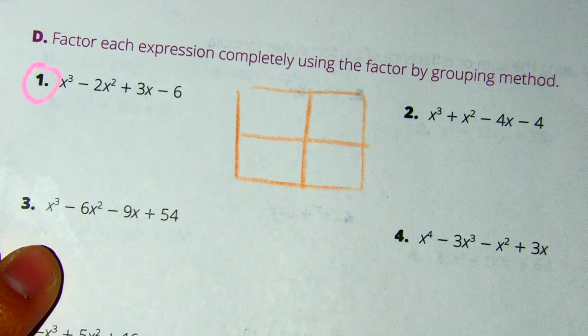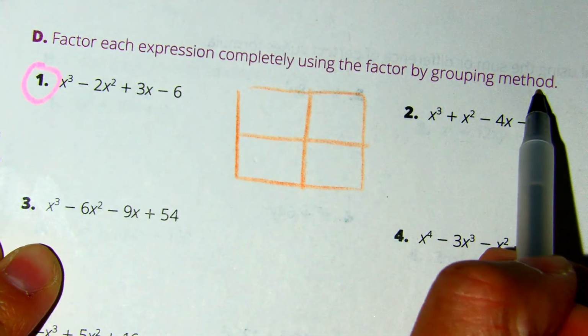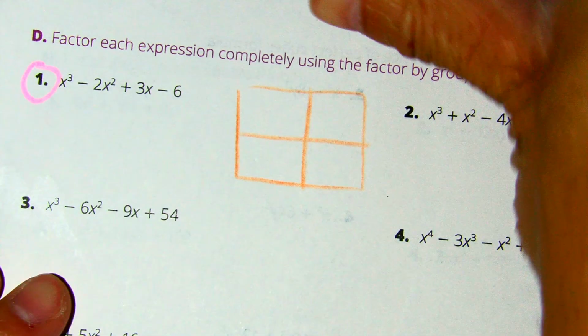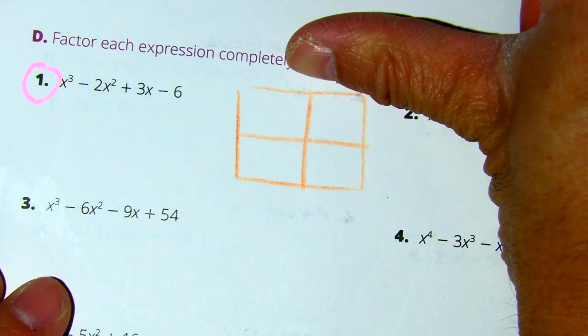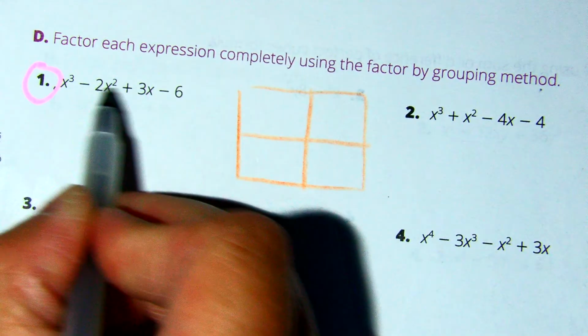In D1, factor each expression completely using the factoring by grouping method. Remember, I'm not going to tell you this hint tomorrow. I'm just going to tell you to factor completely. So how do you know to use grouping? How many terms will there be, class? 4. 1, 2, 3, 4.